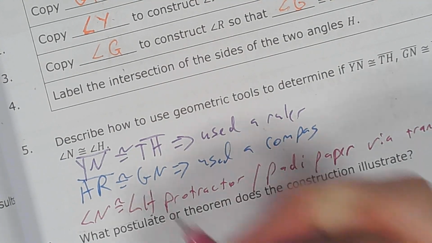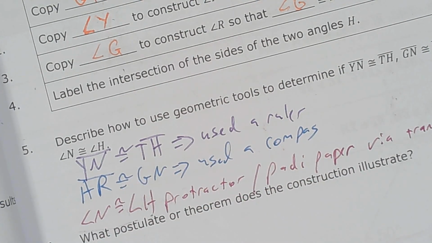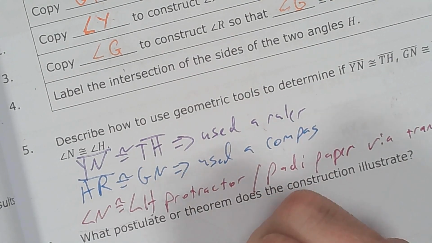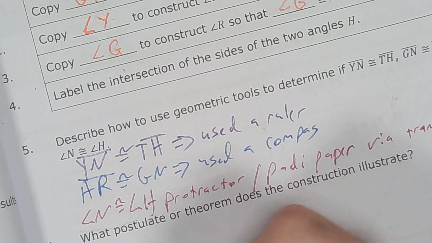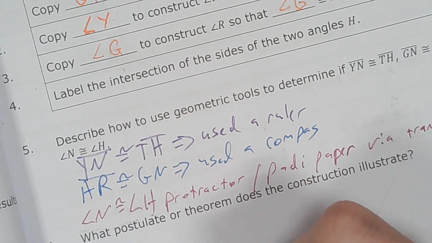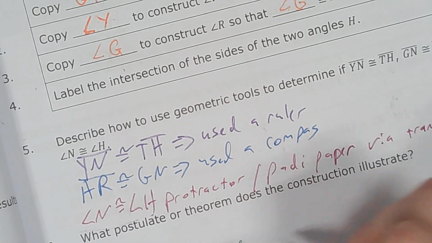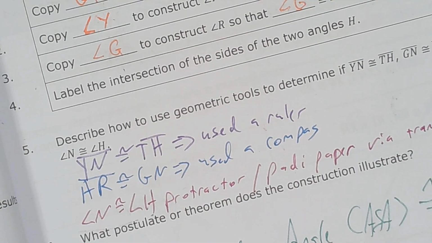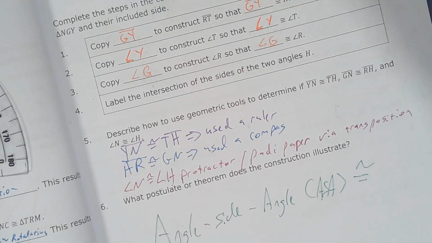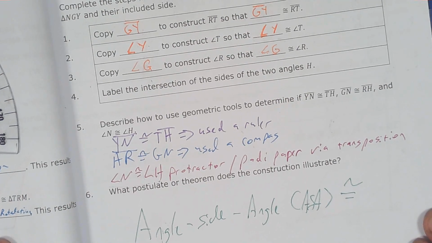Well, this was, let me do this in green, the angle-side-angle congruence postulate. Angle-side-angle congruence postulate.